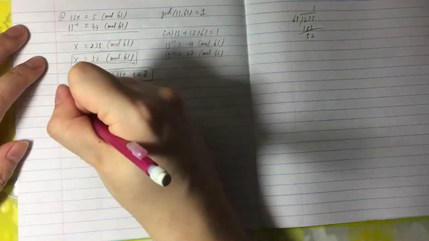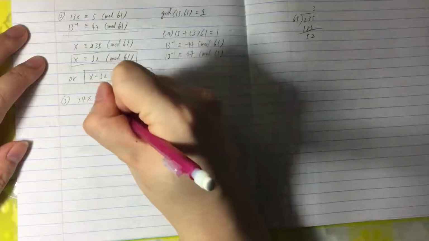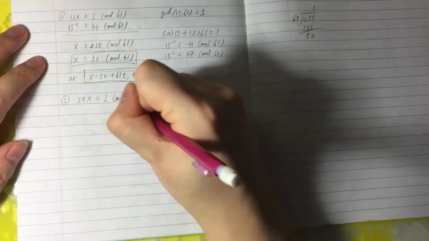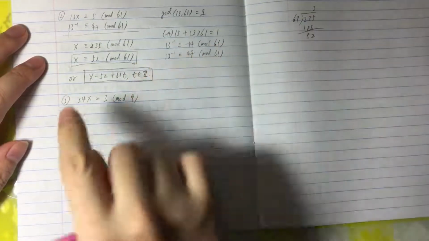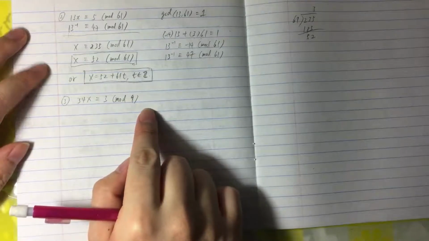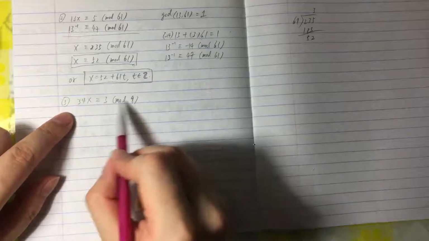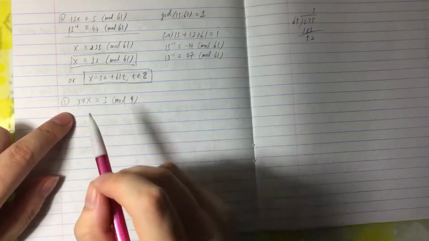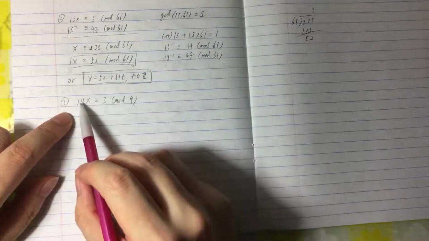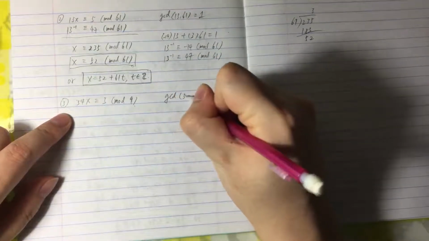Next example. 34x congruent to 3 mod 9. First step, let's verify. This is A, this is B, this is M. What's the GCD of A and M? In order to use case 1, the GCD of A and M must be 1.